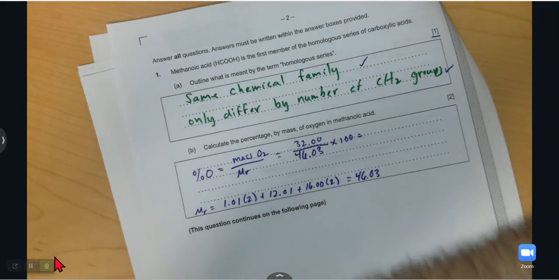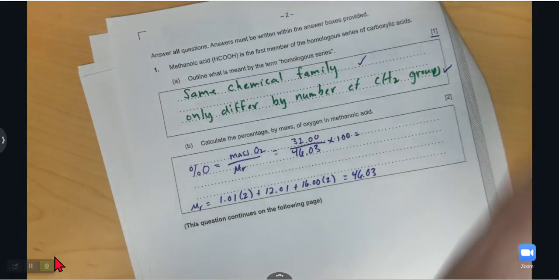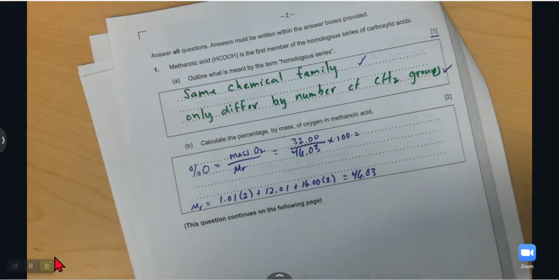I got a cheat sheet here, I pre-did the test. I got all my answers here just so I don't have to punch numbers into the calculator too much.